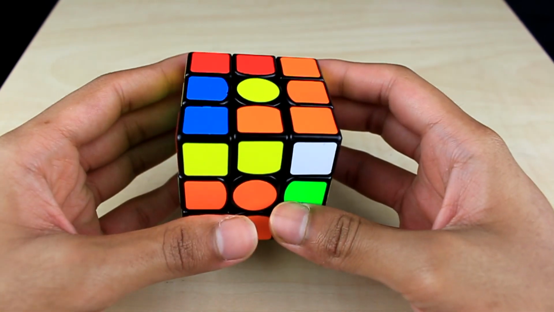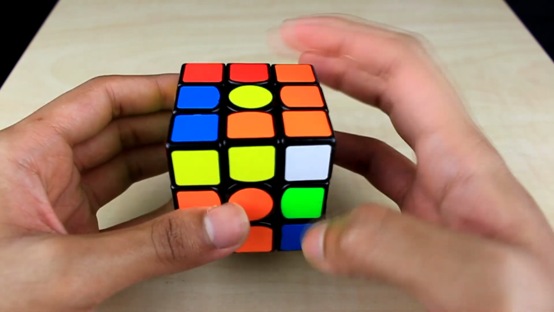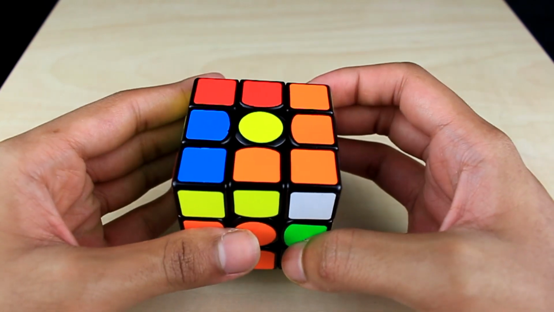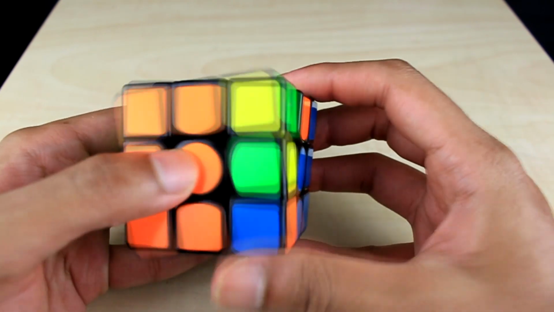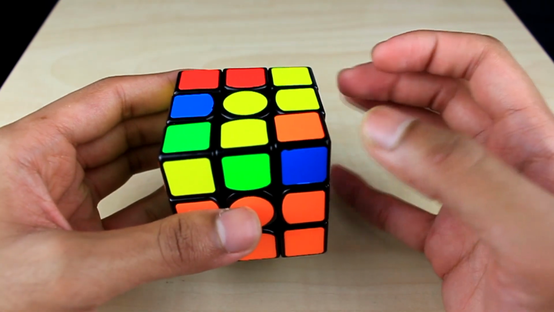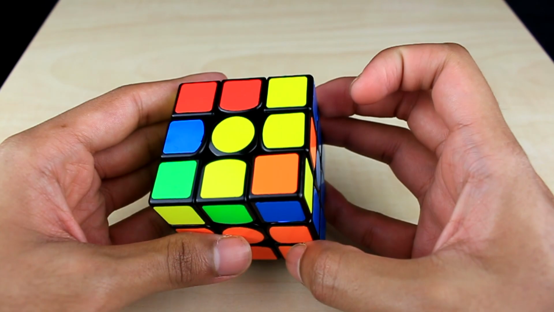We have another case here where we have 0 last layer edges oriented. So instead of doing a regular move, we can do a sledgehammer and it orients 2 of the OLL edges, and we have ourselves a new easy OLL case.